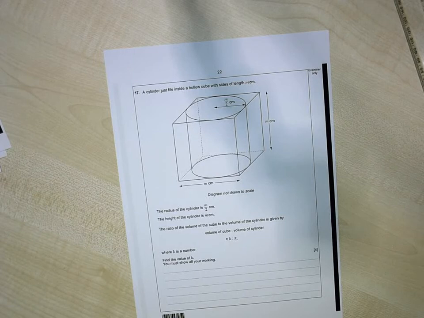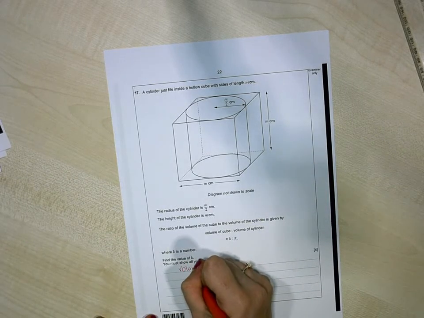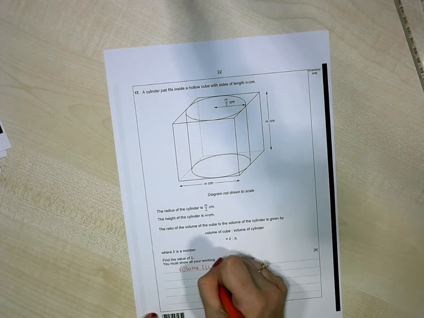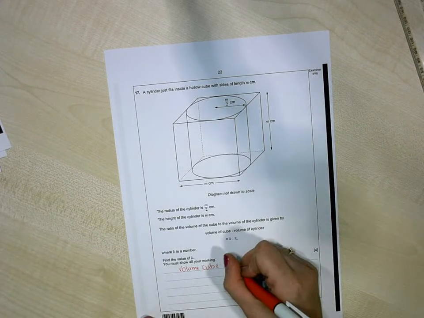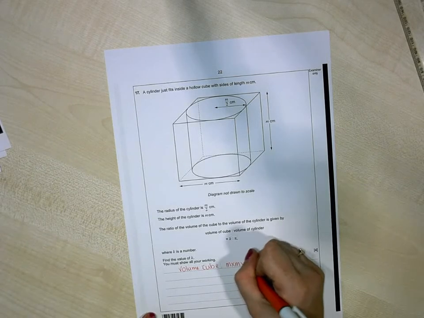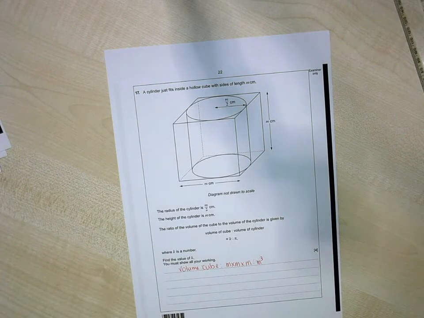Now, this question looks quite complicated, but it's not that bad actually. It's talking about the volume of the cube and the cylinder. So let's work that out in terms of what we've got. Okay, so let's do the volume of the cube first. Because it's a cube, it has the same cross-section throughout, so we can just multiply the 3 dimensions. So we're going to have m multiplied by m multiplied by m. So we can simplify that down to m cubed.